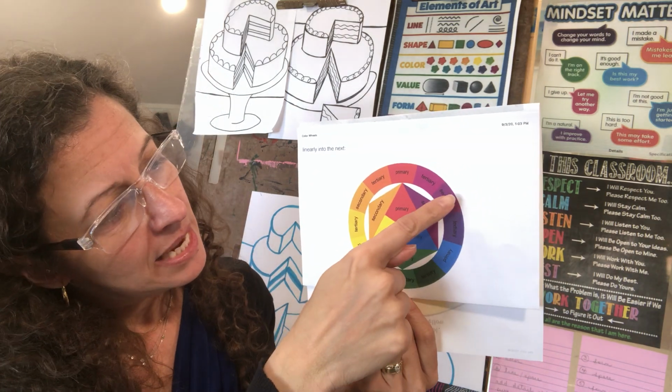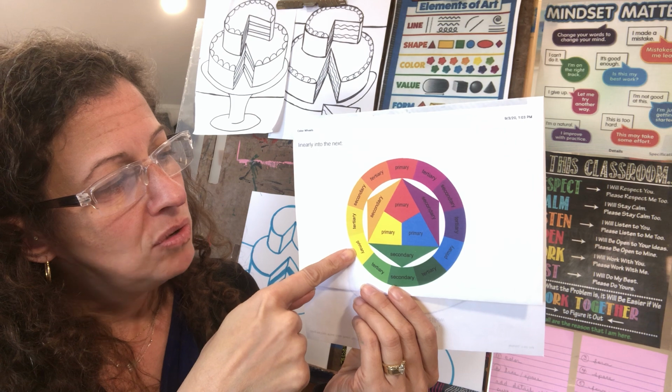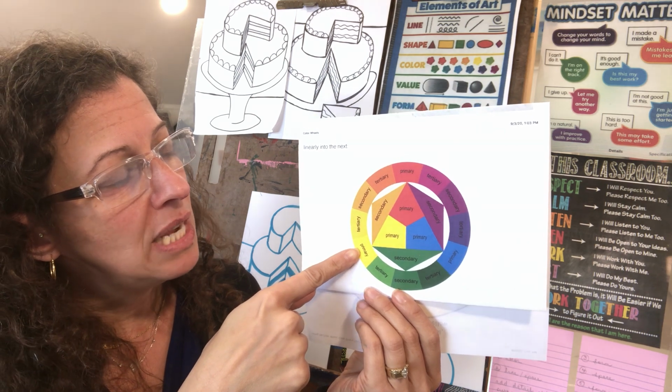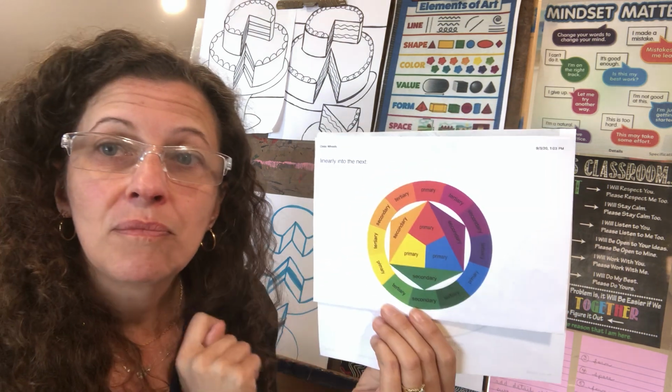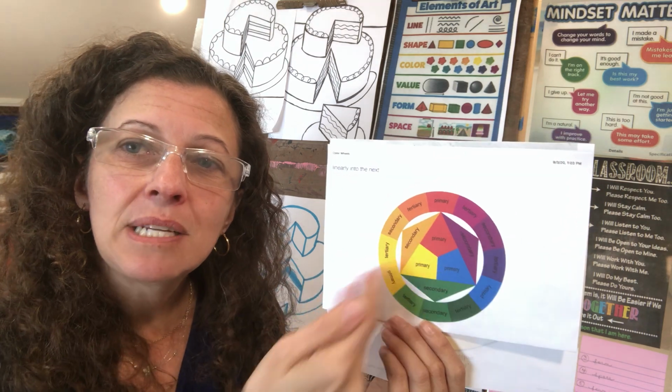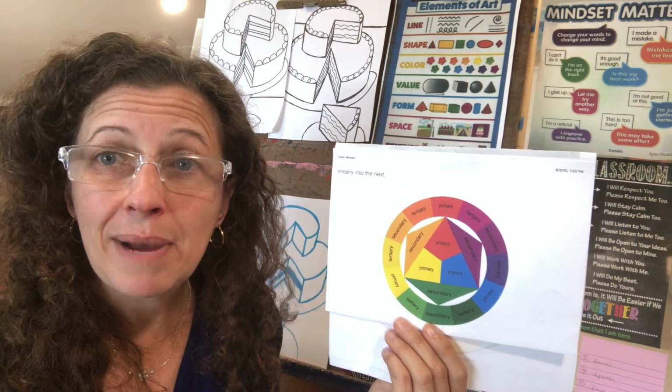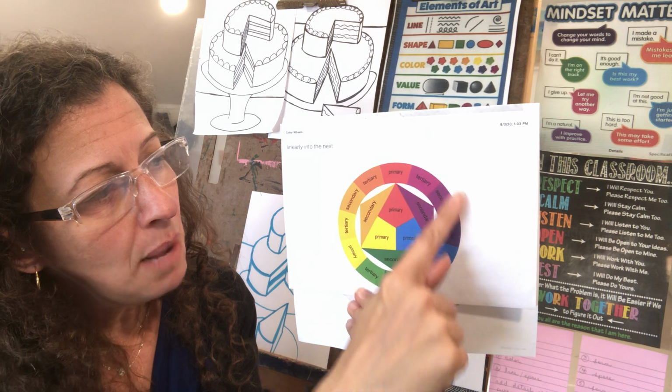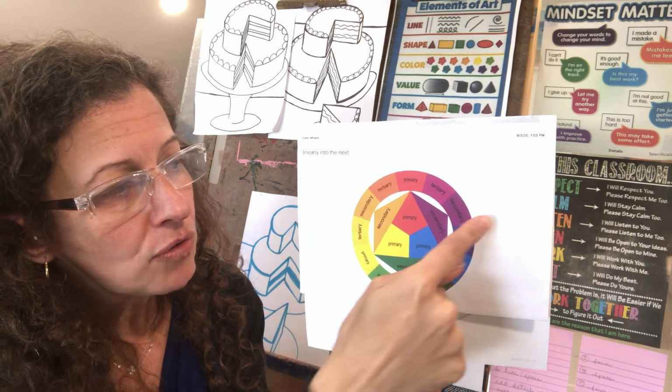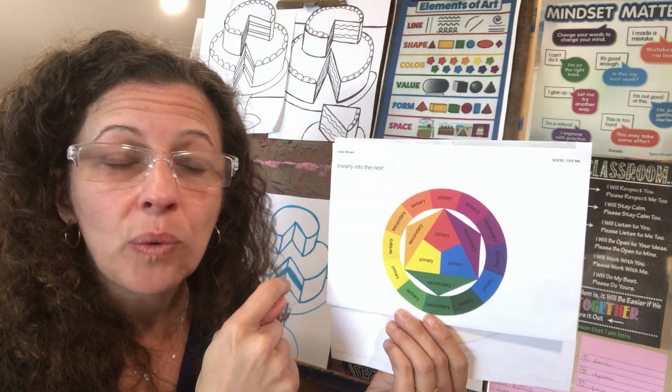So it is like if violet or purple said, I like how you're looking today, yellow. And that makes yellow feel good, and yellow says, thank you so much, purple, right? So they're complementing one another. They're making each other look their best. And so the complementary colors are directly across from one another on the color wheel.